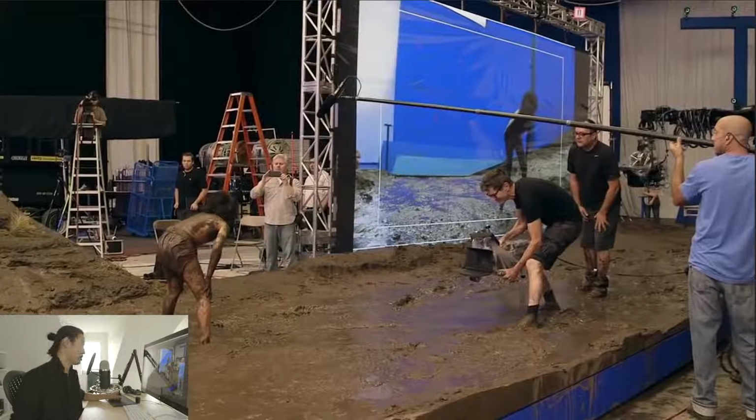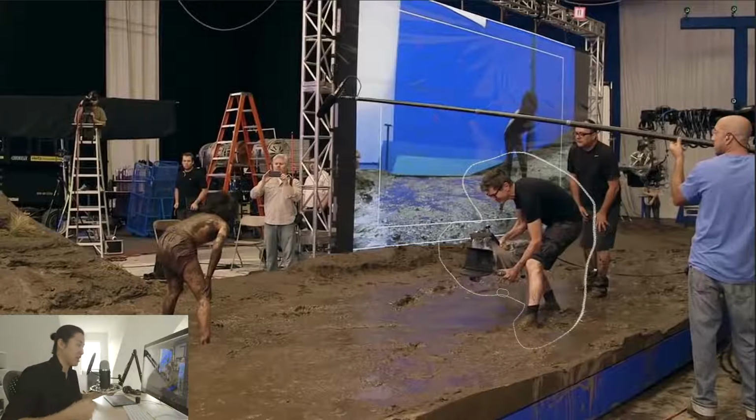So, this section's called Getting Dirty. What they did for this movie is they didn't limit themselves to being on big techno cranes or only floaty moves. There's a lot of rough handheld in there, and really interesting live camera work that gets captured and then used in the actual film. And this is one of those scenes.